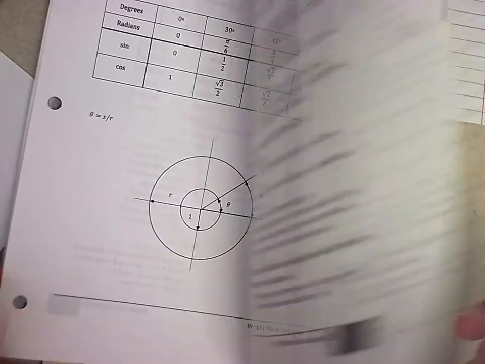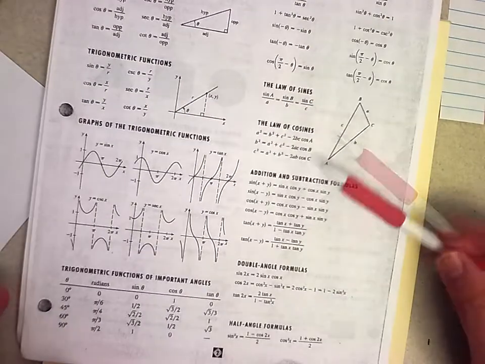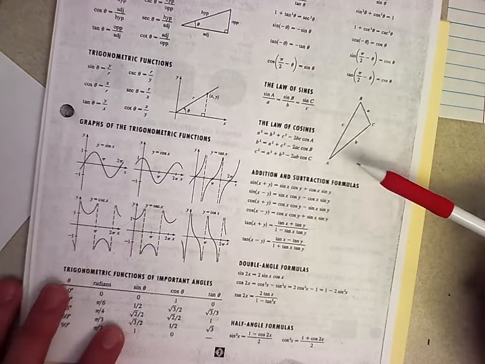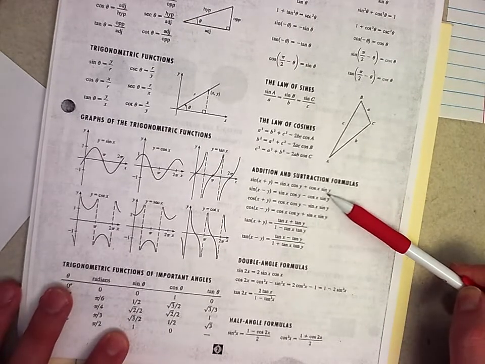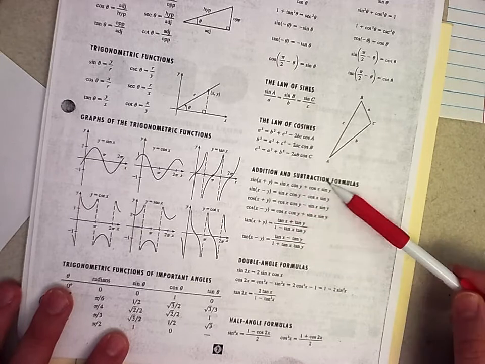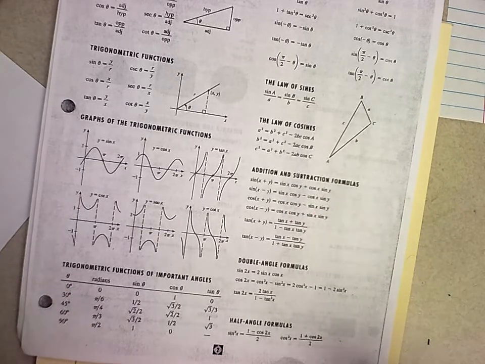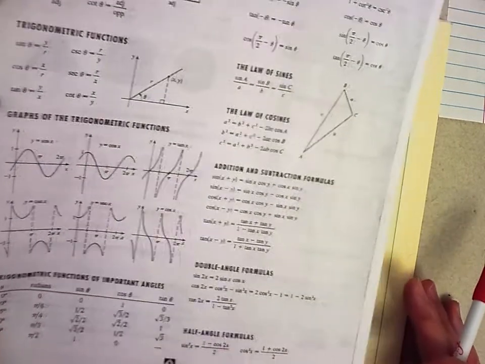Several things have been covered already this semester, like law of sines and law of cosines, which came up in 2D vectors. But we have these addition and subtraction formulas that work for combining terms into a sinusoid. So let's hope that works and look at that.